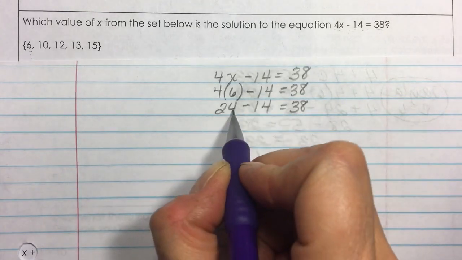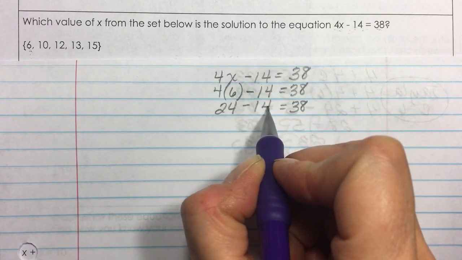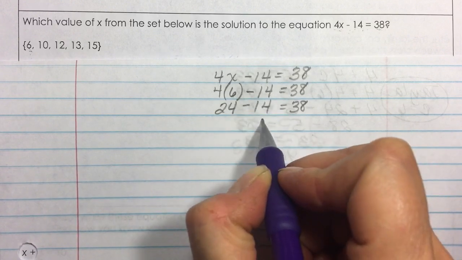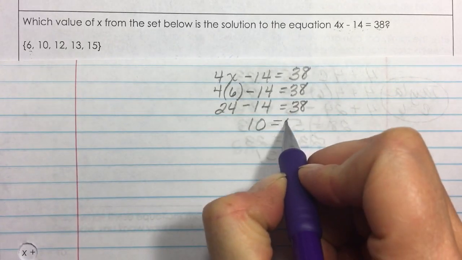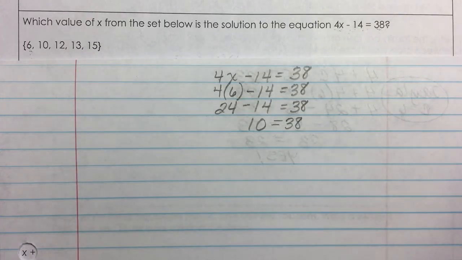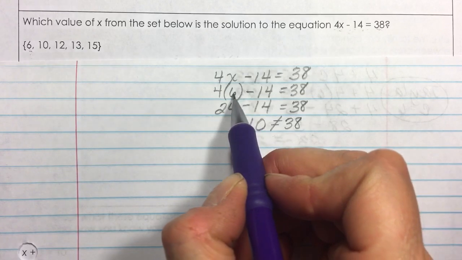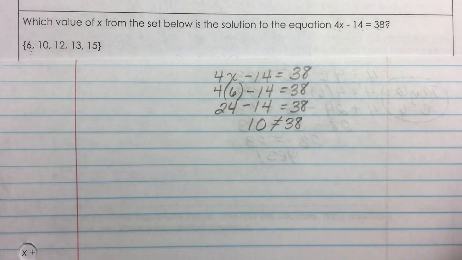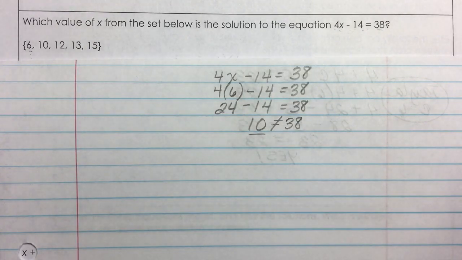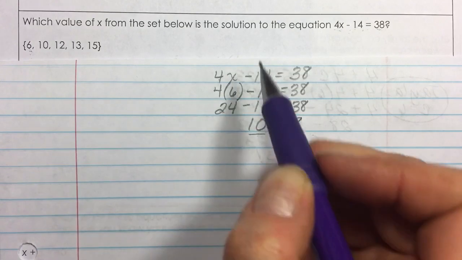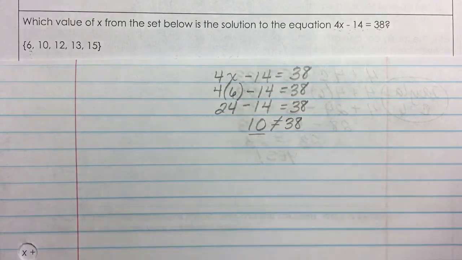I don't know, 24 minus 14. 4 minus 4 is 0, 2 minus 1 is 1, that's only 10. 10 is not equal to 38. I know then that 6 is not a solution to this equation. Be careful that you don't say that 10 is not a solution. That's not what we were testing. We were testing this value right here.